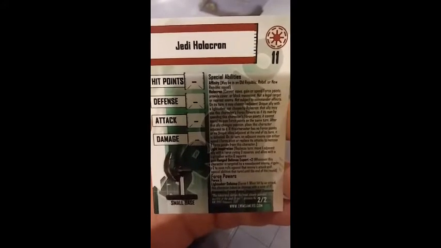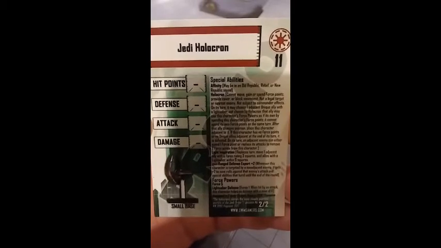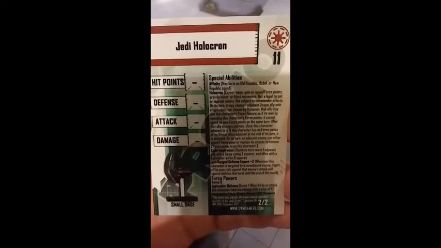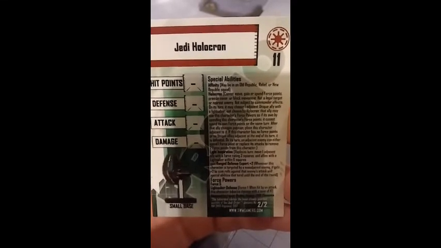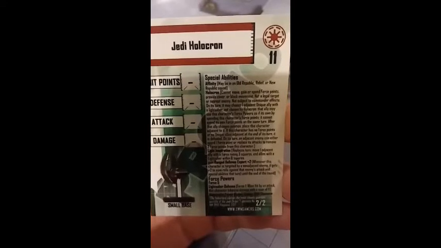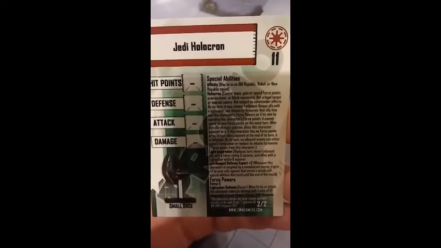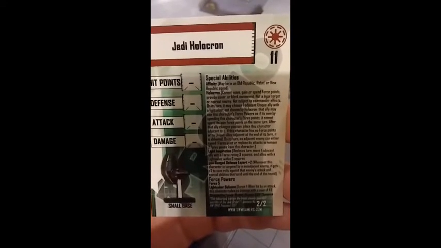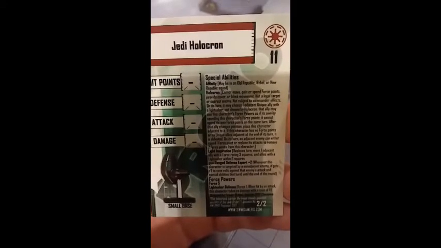Now, this card I received as a promo for attending the Northwest Ohio Regional. It was designed by Trevor, username There Is No Try, our 2016 Gen Con champion. The Jedi Holocron is a small base character and has no hit points, defense, attack, or damage ratings. It's 11 points and has affinity for Republic, Old Republic, Rebel, and the New Republic. So it could fit into a lot of different squads.